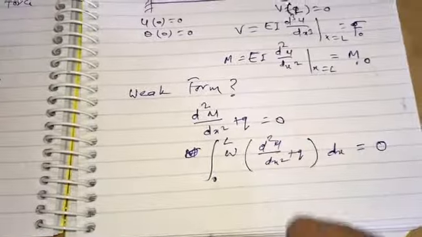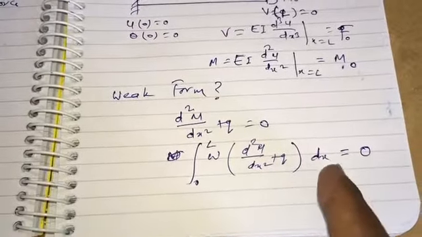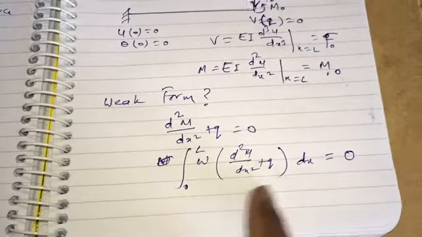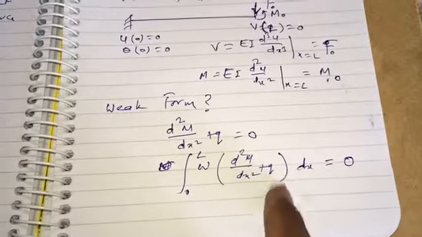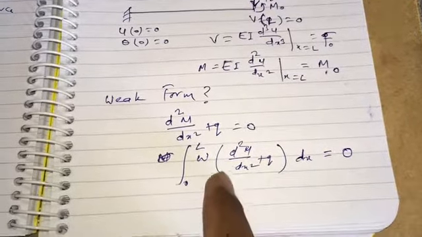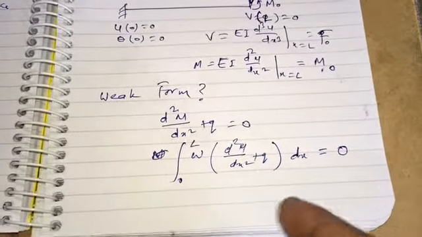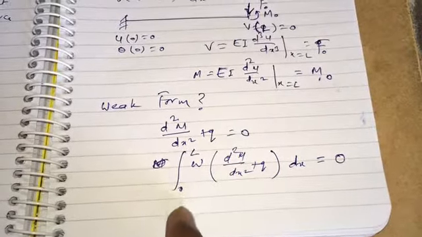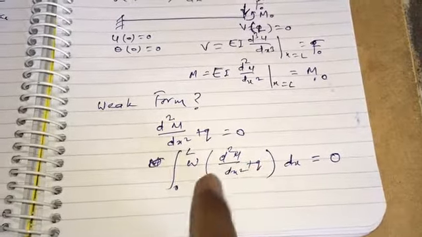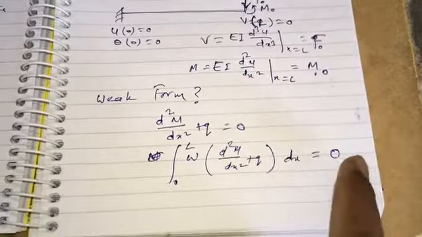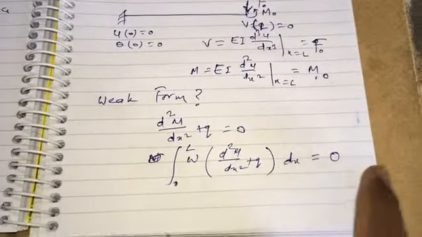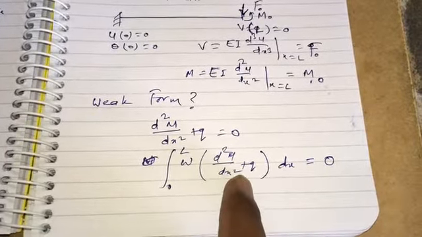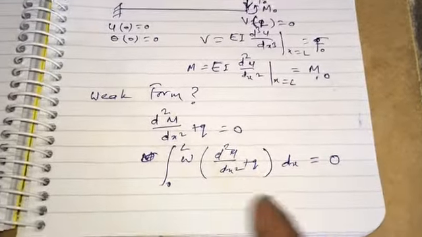We have been doing this for the bar case also. We had a strong form, and then we multiplied by w, which we called the weight function, integrated over the whole domain and made it equal to 0. That really means we are going to minimize the error basically.